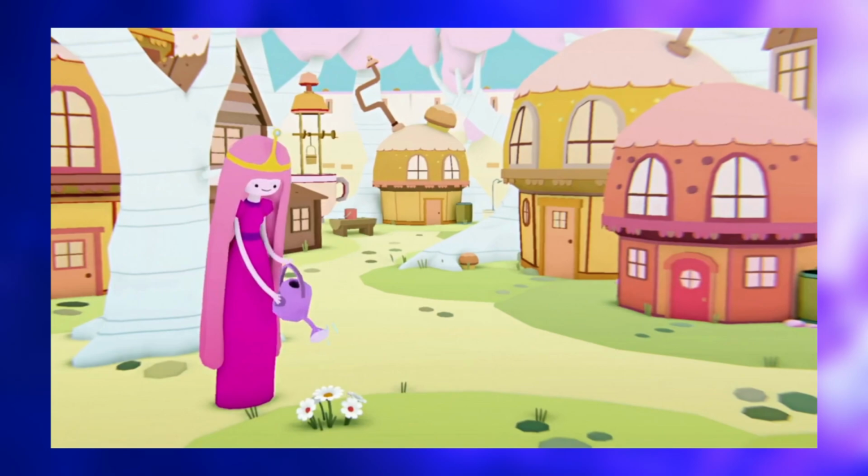Meanwhile, PB is enjoying her day, watering her flowers. Was I really just about to say flowering her waters? I gotta step outside for a bit.